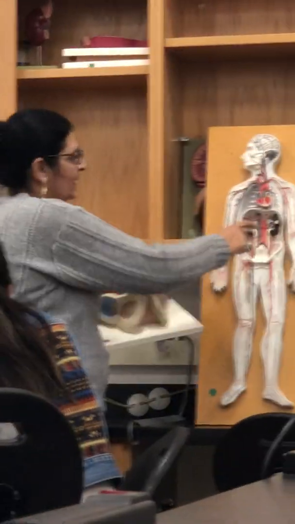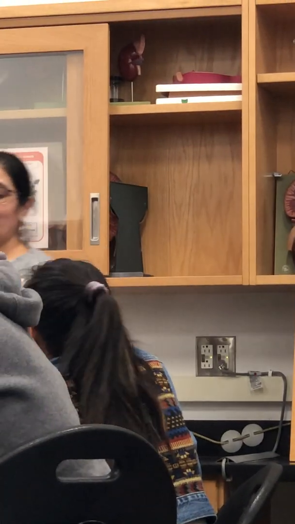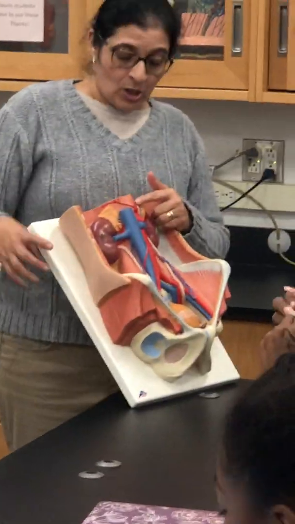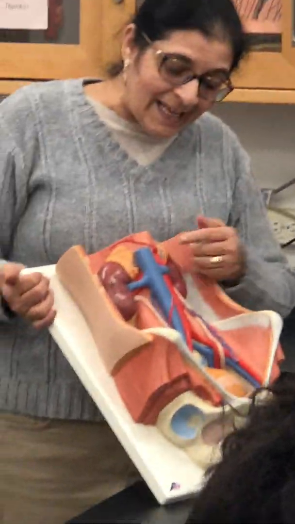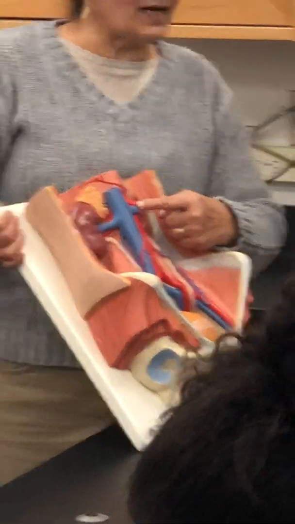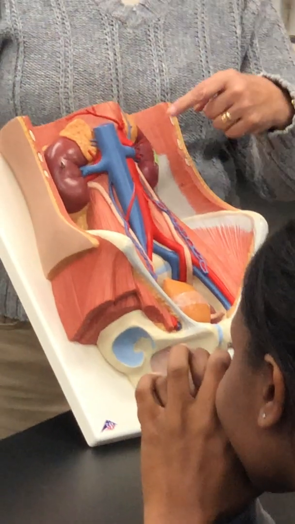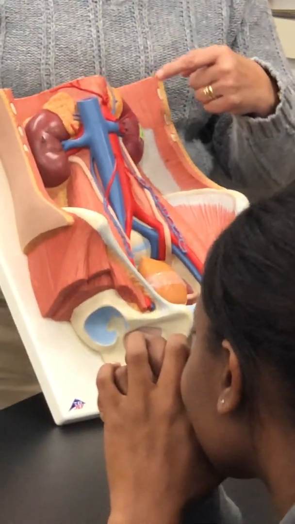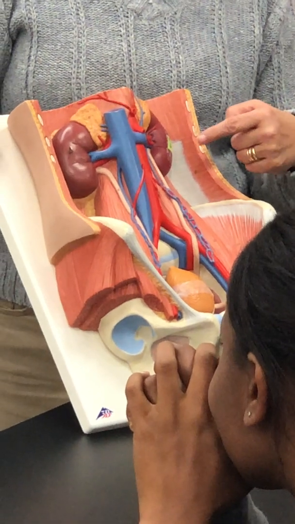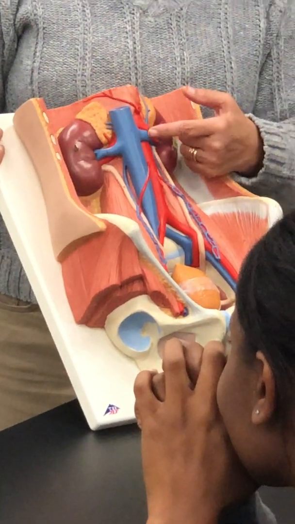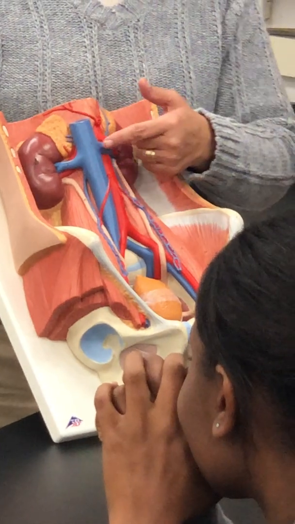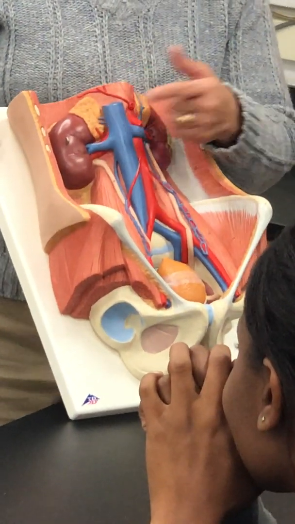It's much clearer than in this model. So here you can see the first two arteries. These are the inferior phrenic arteries that are supplying blood to the diaphragm. Then you have the celiac trunk, which gives out three branches. The gastric artery, which supplies blood to the stomach. Then you have the splenic artery, which supplies blood to the spleen and the pancreas, and then one branch goes the other way, which is the hepatic artery, which supplies blood to the liver.